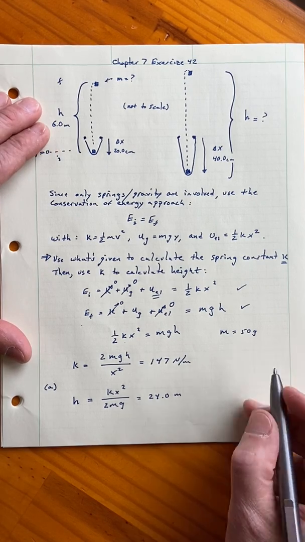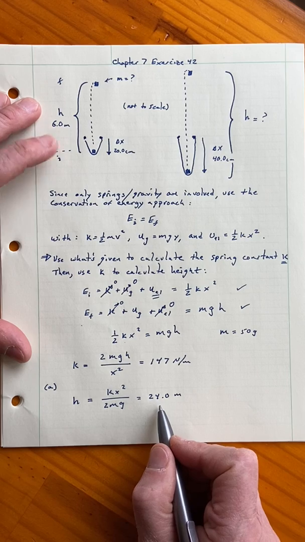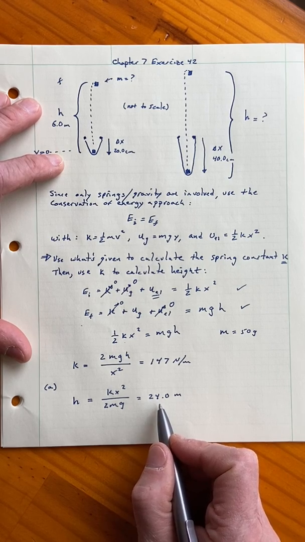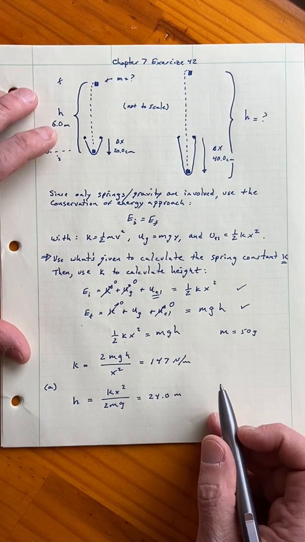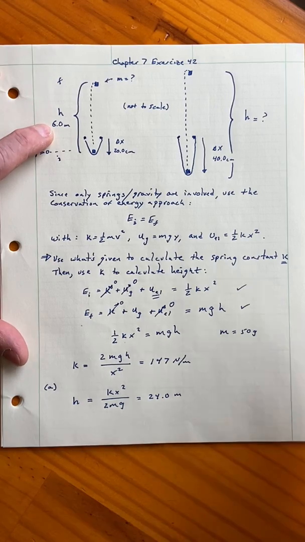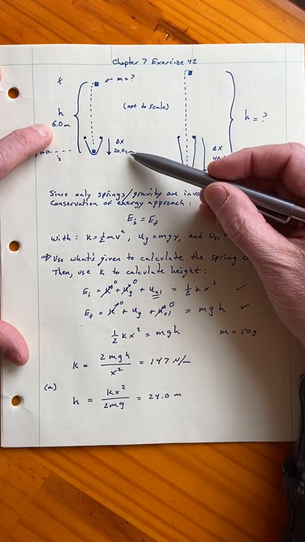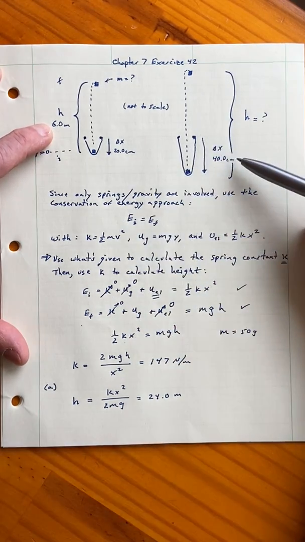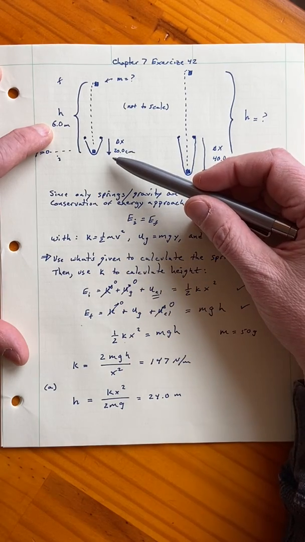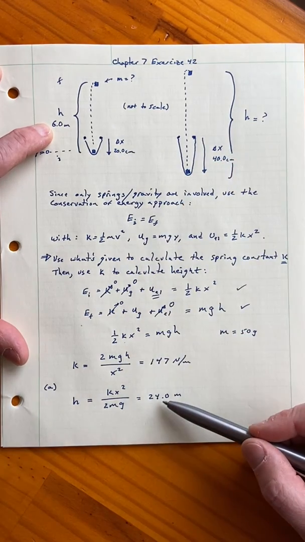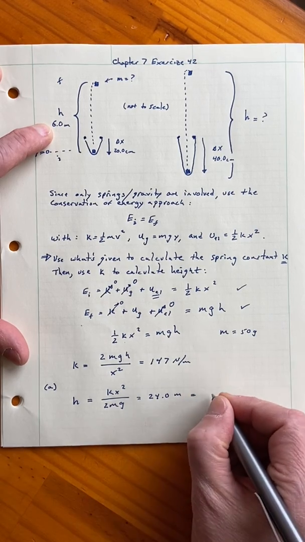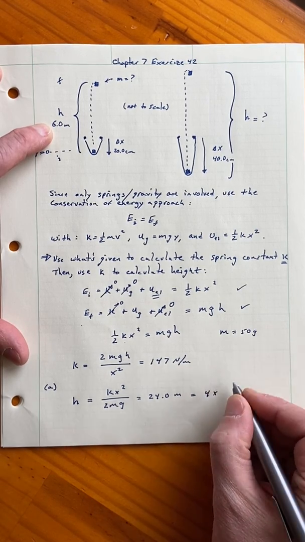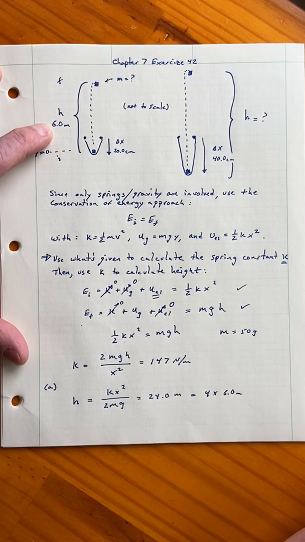So just before I say goodbye here, I'll leave you with two parting thoughts. One is, notice how this height compares to the original height. The original height was 6 meters, so the pebble went 6 meters high if you pulled it back 20 centimeters. But if you pull it back 40 centimeters, which is twice as far, then the pebble goes 4 times higher. Notice that this is equal to 4 times the original 6 meters.